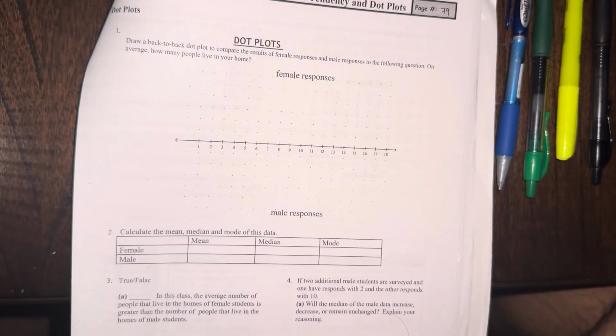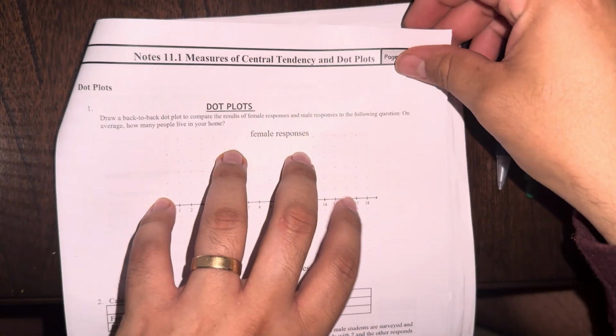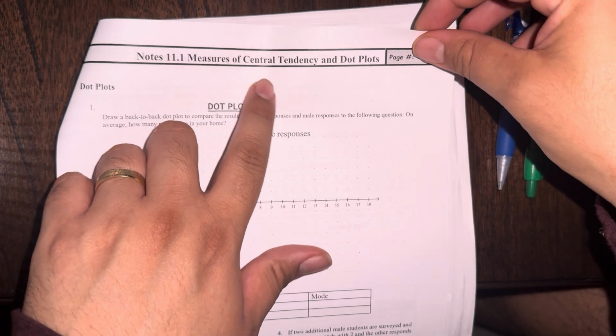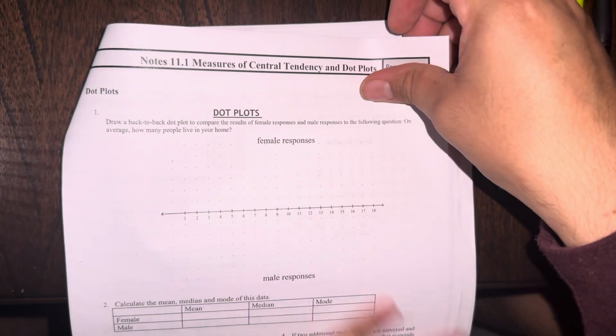Right before we head over this nice 2-day weekend, let's get over these notes here. Let's go ahead and complete these notes. Measures of central tendency and dot plots on page 79 is where we will begin.